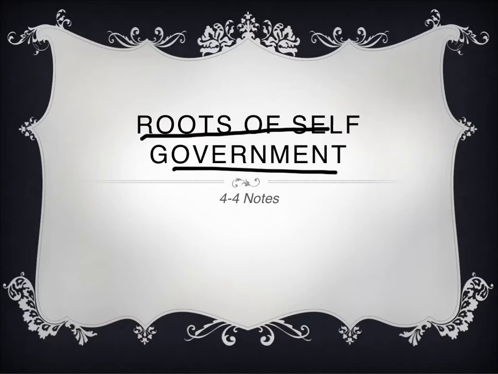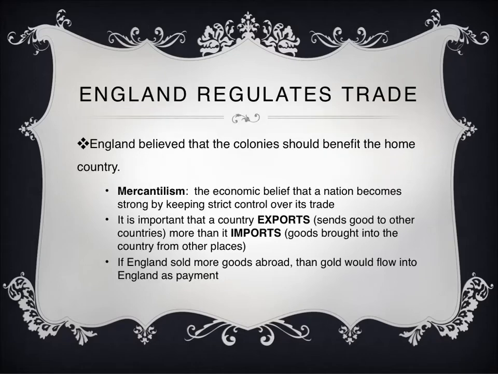But now so many people have come to the colonies, to the New World, that England says, hey, wait a minute now. We should be making some money off all these colonies. All right? So let's talk about that first. Okay, so England begins to regulate the trade in the colonies.